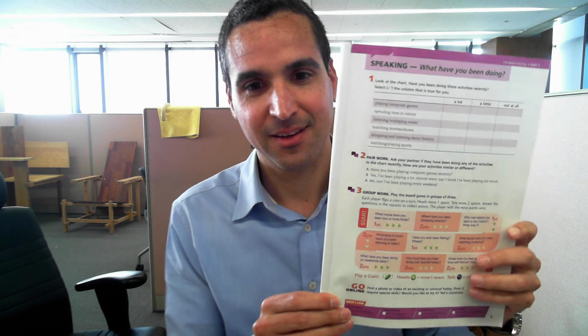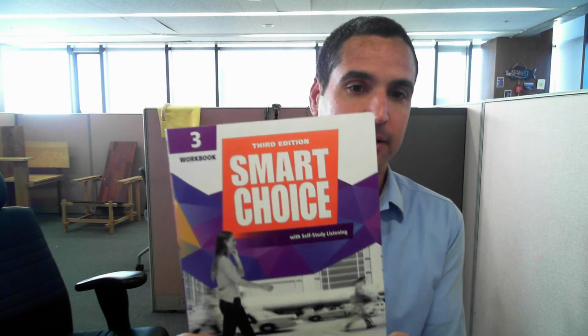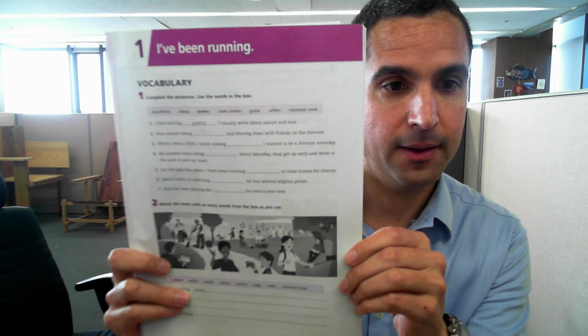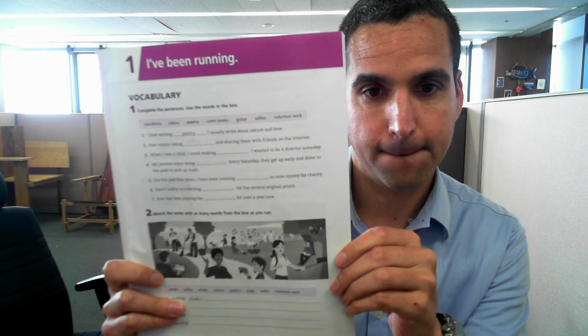All right. Okay, so I also wanted to check your answers for Unit 1. So if you guys could please take out your workbooks. Okay. And let's check your answers for the homework that you guys did. All right. So we'll start with page 1. Okay. We'll start with the vocabulary first.